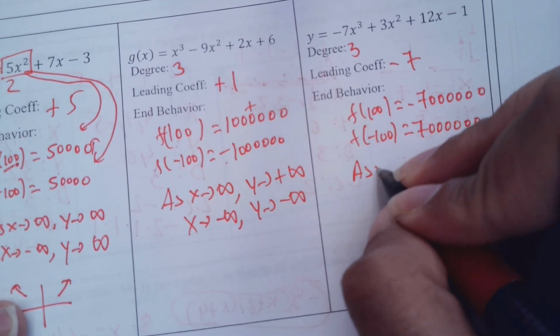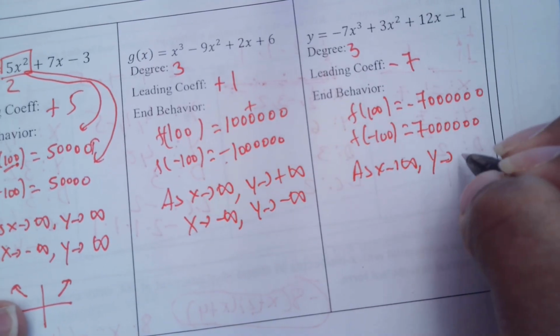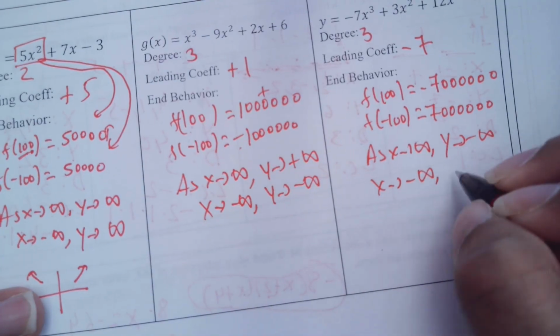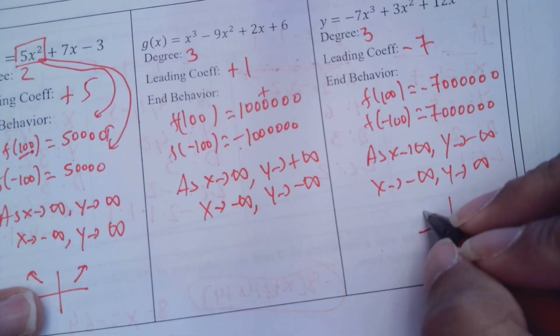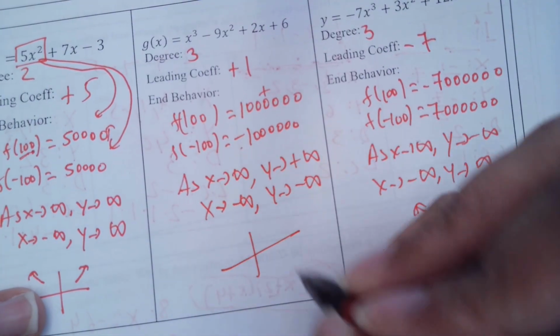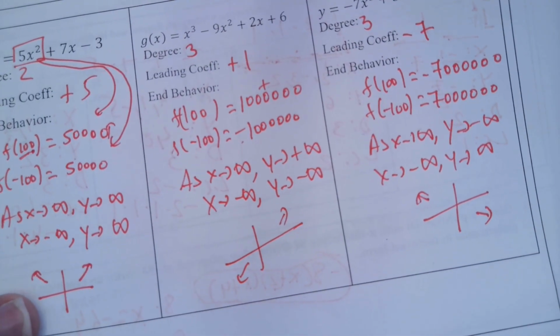Here you're saying as x is going towards positive infinity, y is going towards negative infinity. As x is going towards negative infinity, y is going towards positive infinity, and that would look like this. Negative infinity is going up, positive infinity is going down. Here it's the opposite. It's going up, it's going down as you're going left. Okay? We'll talk about this during class as well, so you get a better idea of it.